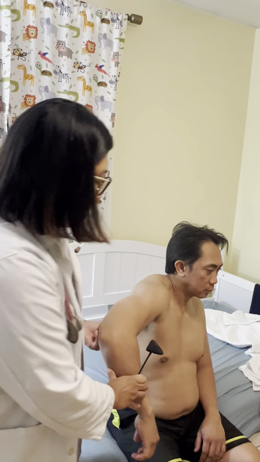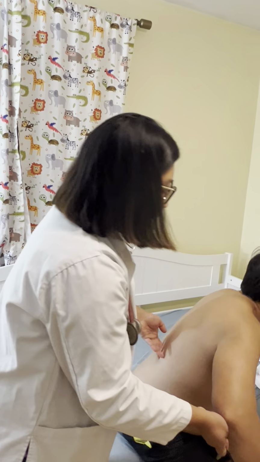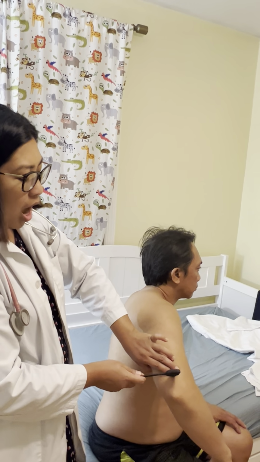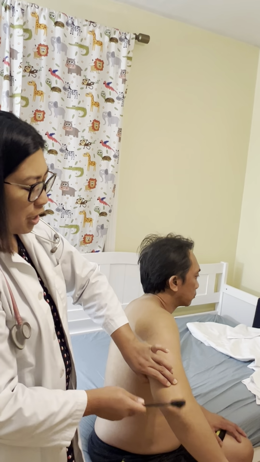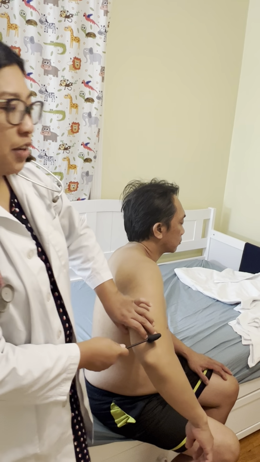The last would be the triceps reflex. Let the patient dangle freely. Locate the triceps just above the elbow. I will put a blow, noting for jerking movements. Again, jerking movements of the forearm and contraction of the triceps.